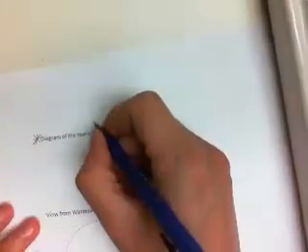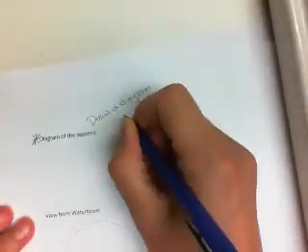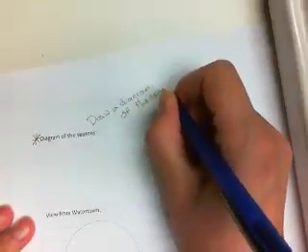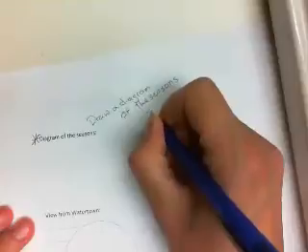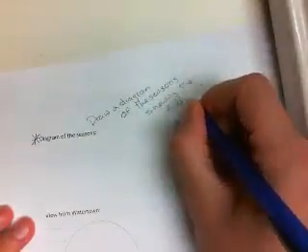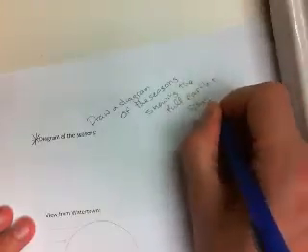So if I ask you to draw a diagram of the seasons showing the full Earth and Sun, this is the diagram that I want you to draw.